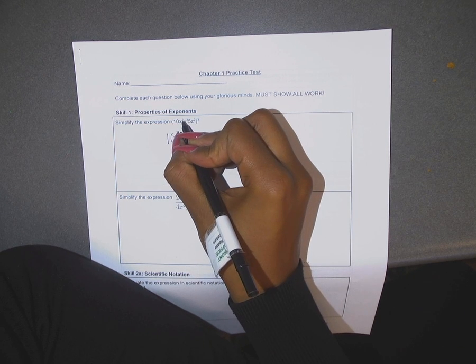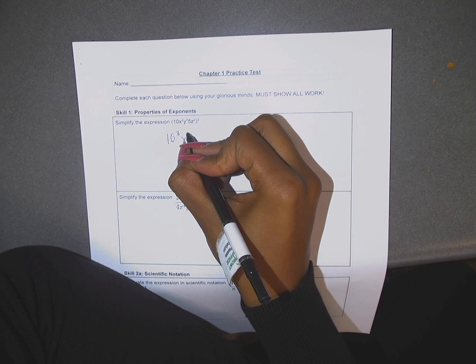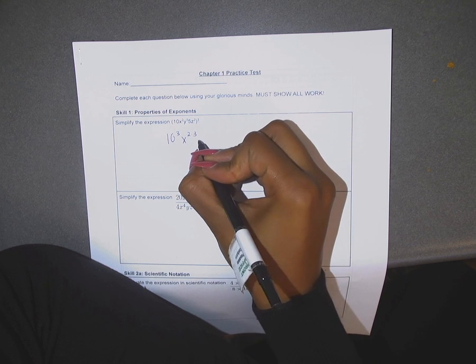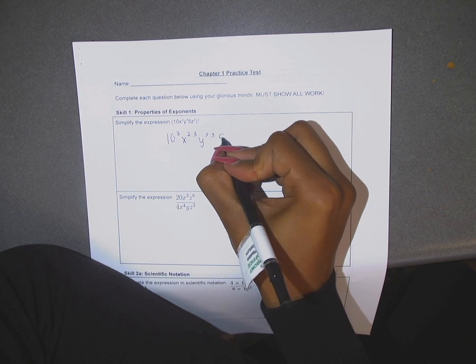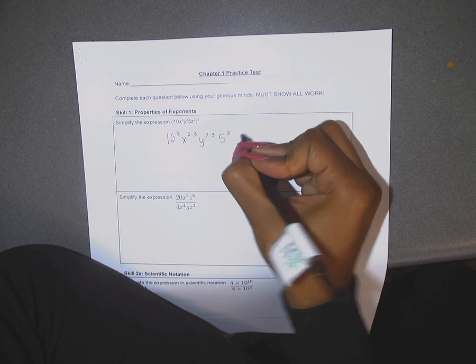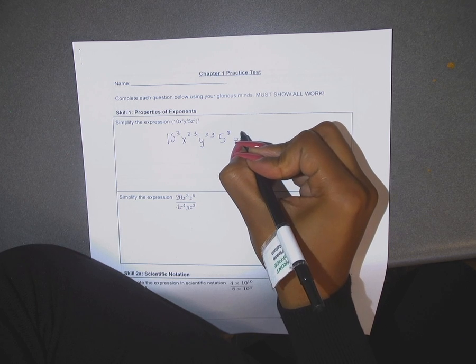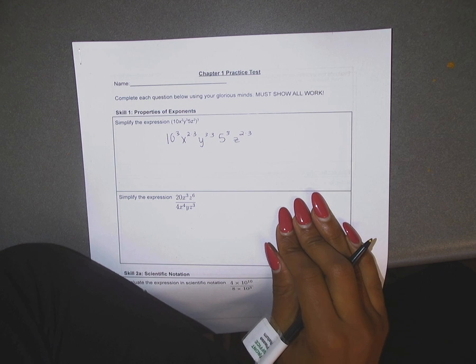Now, if I have 10x squared and raised to the third power, what should I do? Multiply, right? So it's 2 times 3. Y cubed times 3. Now 5 cubed, don't forget about that constant. And z, 2 times 3. Alright?